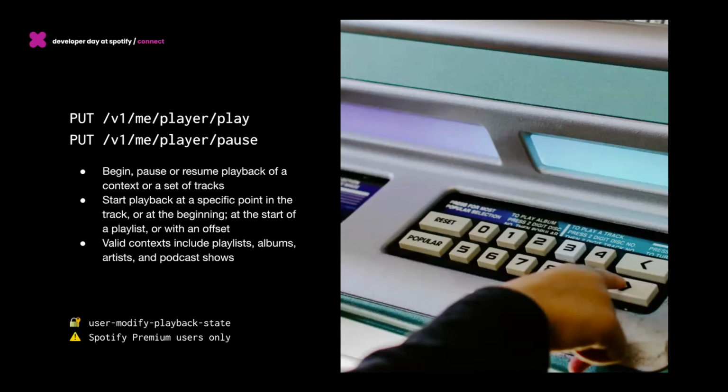And so the Play endpoint allows you to play podcast episodes or tracks, which you can send to the endpoint by ID. Each of these entities has a Spotify ID. And when you make the put request to the player/play endpoint, you can include a list of podcast episode IDs or track IDs for Spotify to begin playing. You can also use the player/play API to play what we call a context, which is a set of entities that Spotify will play for the user in a row. Some of the valid contexts that are supported by the Player API include playlists, albums, artists, and podcast shows.